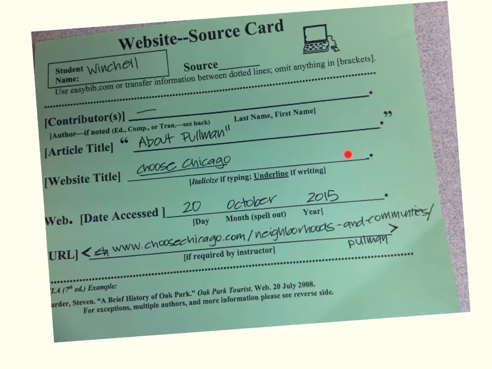Notice too, the directions very specifically here: italicized if typing, underline if writing. Notice also the punctuation at the end of these things. Anything on the line, like these carets, these pieces of punctuation, these quotation marks, you will use when you create your full citation. And the example is right here, okay?